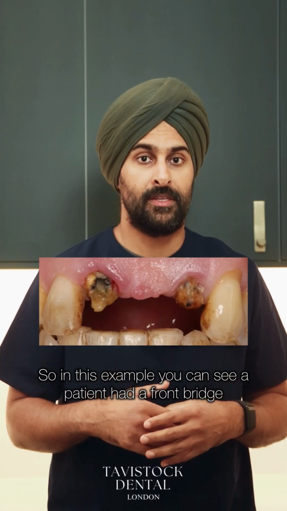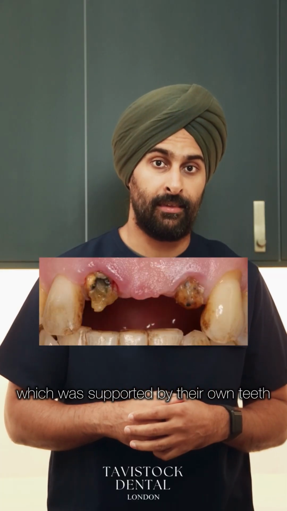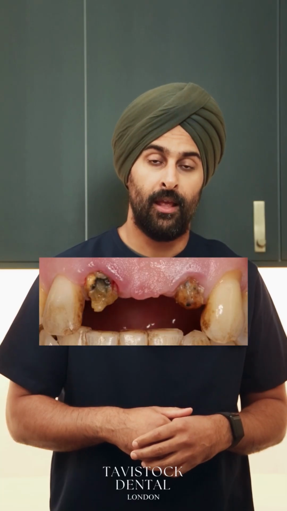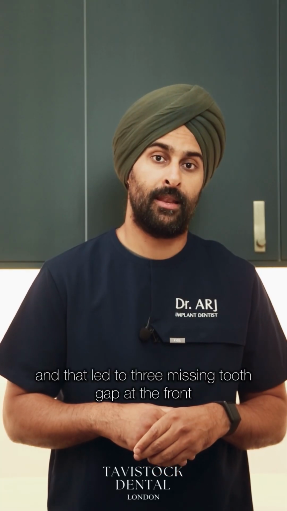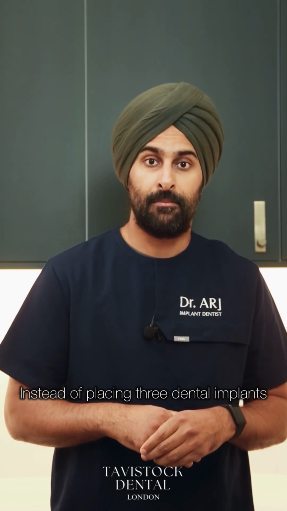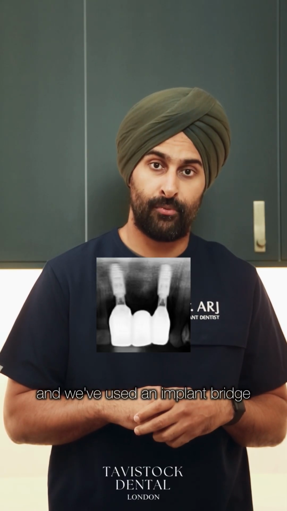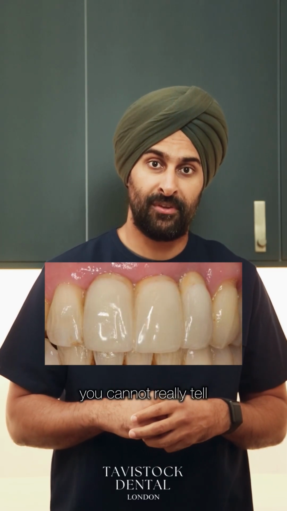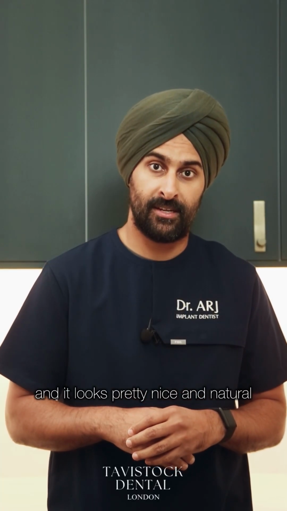In this example, you can see a patient had a front bridge which was supported by their own teeth, which failed, so it broke off, and in this photo you can see the broken roots of that tooth. Nothing could be done to reuse these natural roots, so they had to be removed, and that led to a three missing tooth gap at the front. Instead of placing three dental implants, we've placed an implant at either end of the gap, and we've used an implant bridge that's been fitted over the top. As you can see, when the bridge is fitted, you cannot really tell how many implants are there supporting it, and it looks pretty nice and natural.